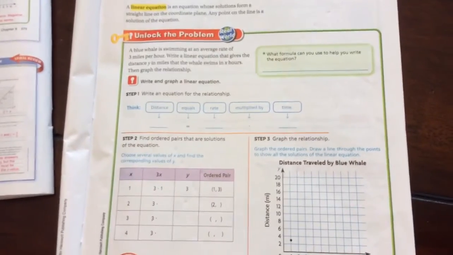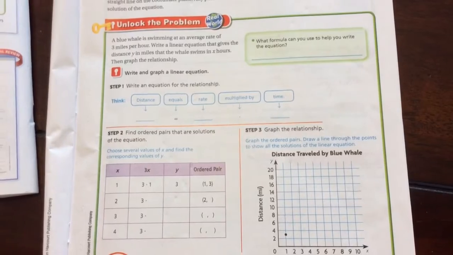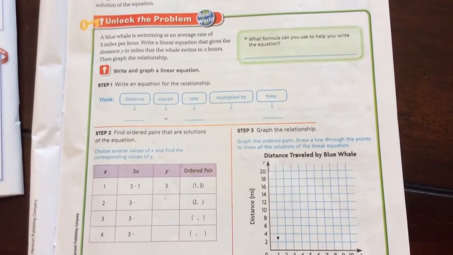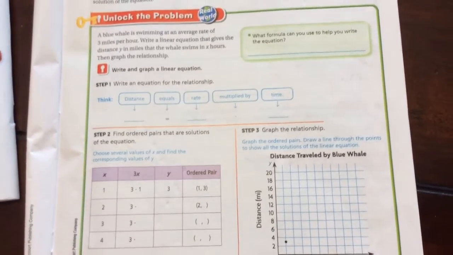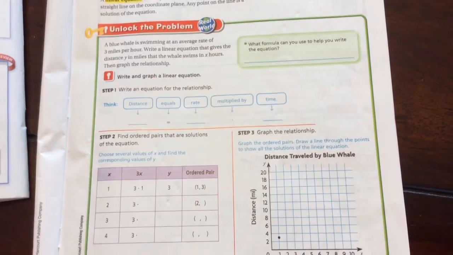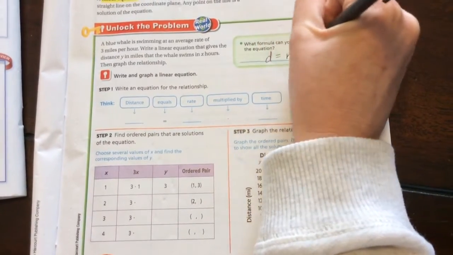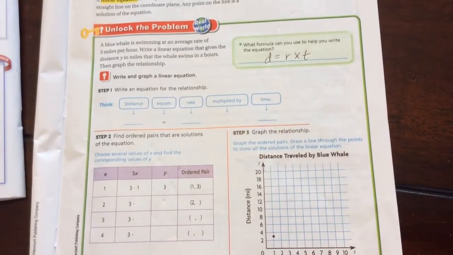A blue whale is swimming at an average rate of 3 miles per hour. Write a linear equation that gives the distance y in miles that the whale swims in x hours, then graph the relationship. So it says, what formula can you use to help you write the equation? So we can use distance equals rate times time, which we've talked about earlier in the year.